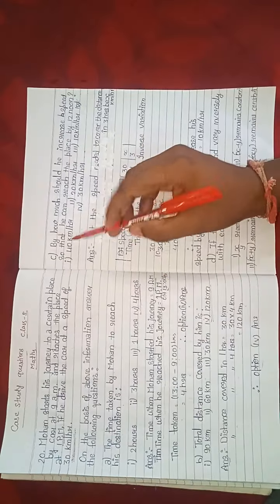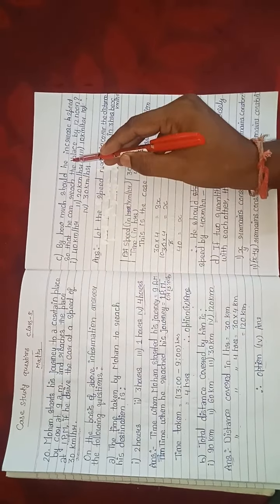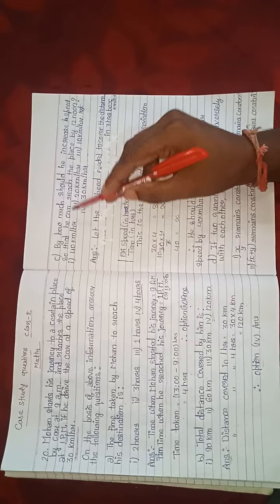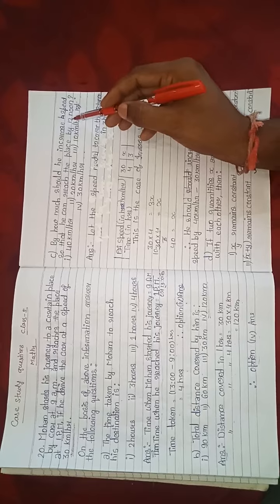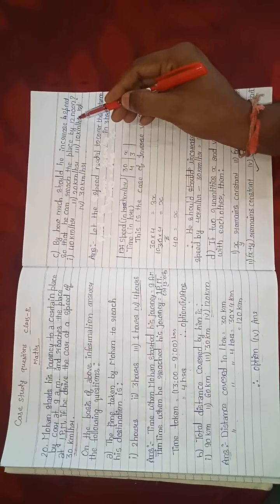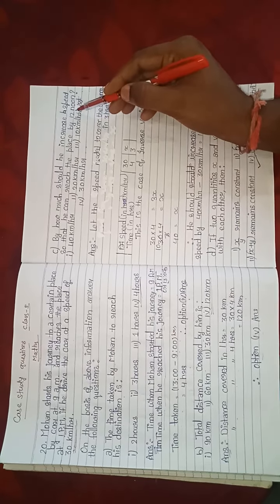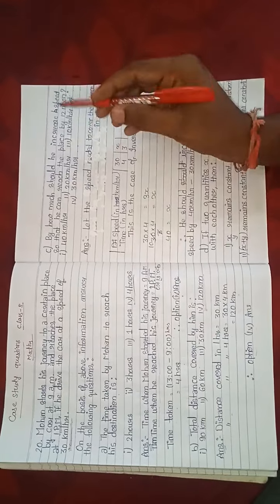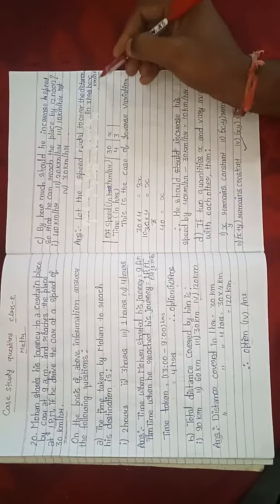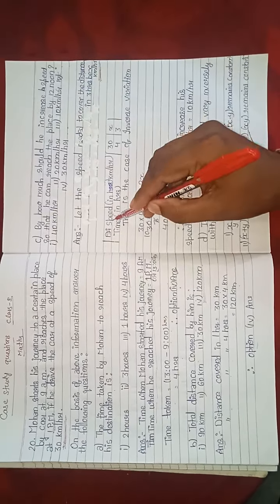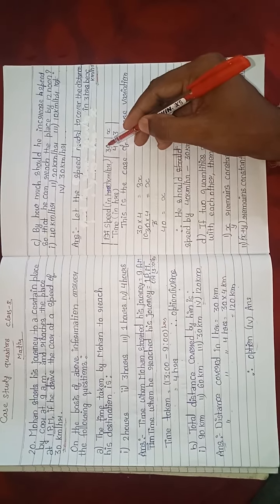Now we come to the third question. By how much should he increase his speed so that he can reach the place by 12 noon? He started at 9 am, and 12 noon means a total of 3 hours. What should the speed be to cover that distance in 3 hours? Four options are given. Let the speed needed to cover the distance in 3 hours be x km per hour. The speed is given in kilometers per hour, 30 km per hour.